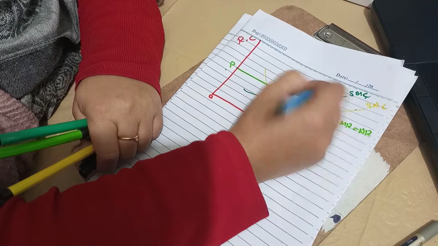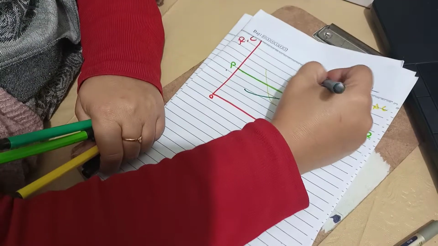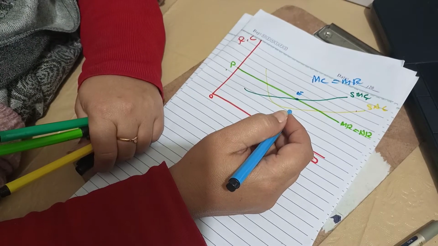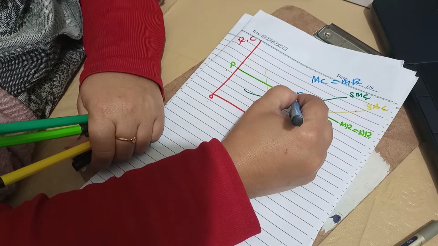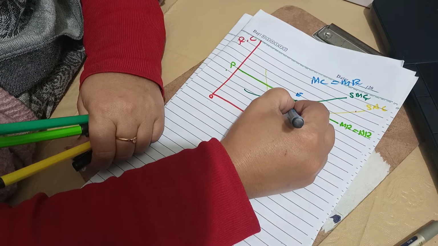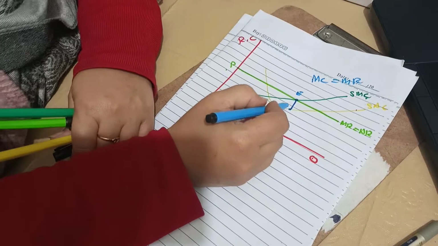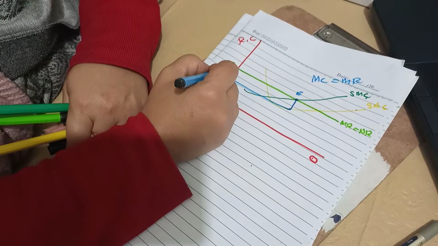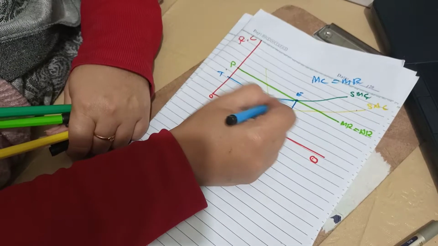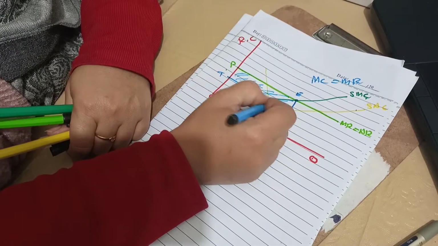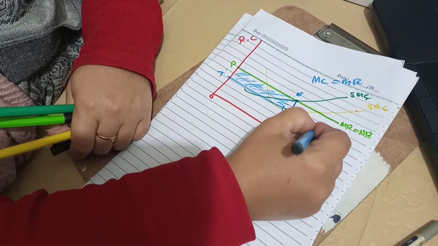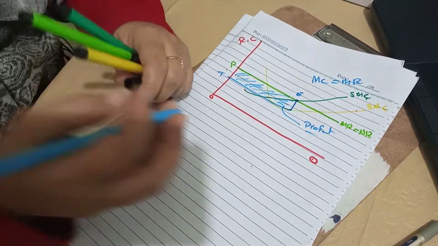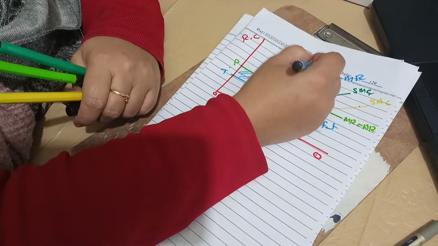This is the firm's equilibrium point, because at this point MC is equal to MR. Now for finding out the profit of the firm, we go down from this point, from where it touches the average cost curve, then we drag this point toward this, and this is the new point, and this rectangular area is called the profit of the firm, and this is the abnormal profit of the firm. This is the abnormal profit of the firm, number one situation.